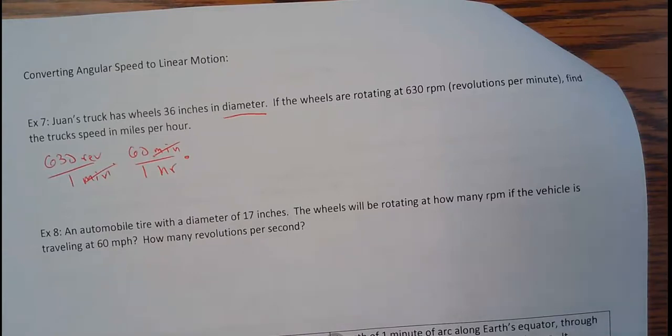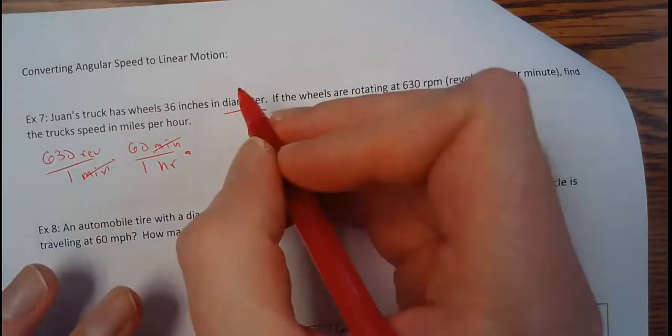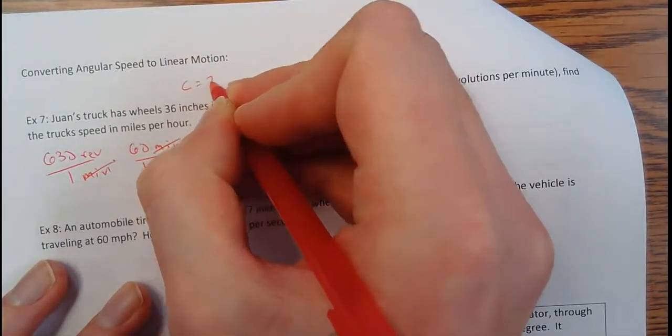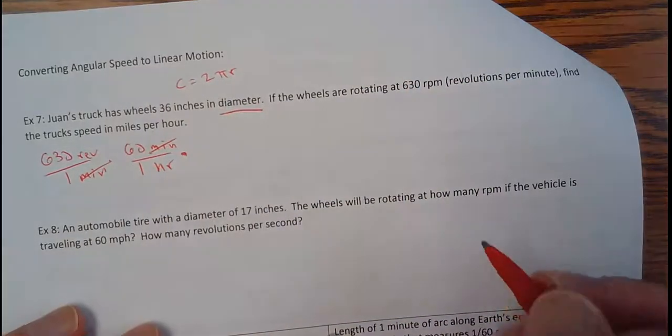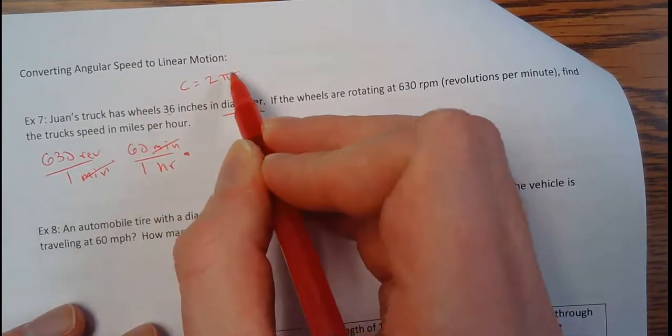A revolution is how far? Well, I'm not going to be able to write it down in miles, but I can write it down in inches. So I know the circumference equals 2 pi r, and a radius is half of the diameter, so 2 times the radius is the diameter.